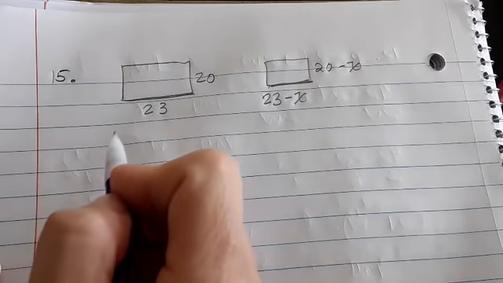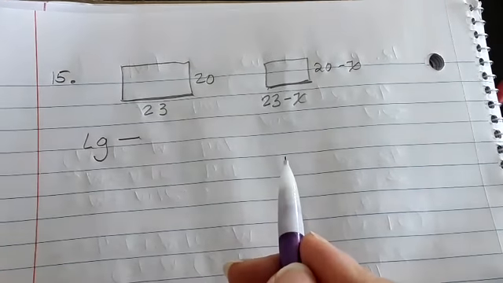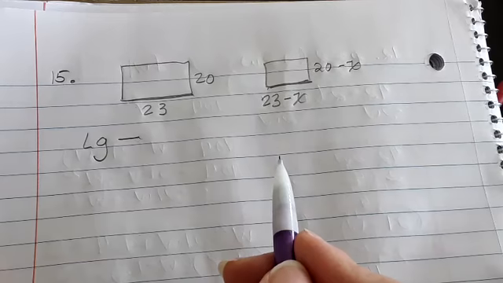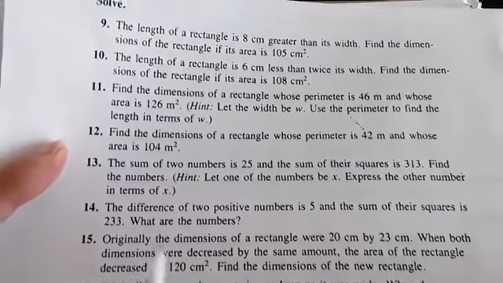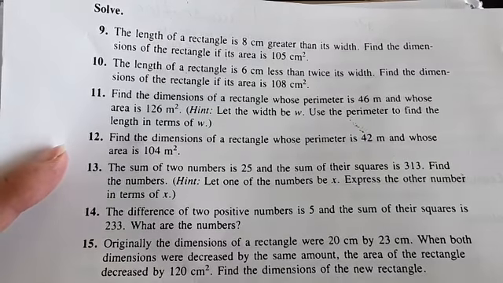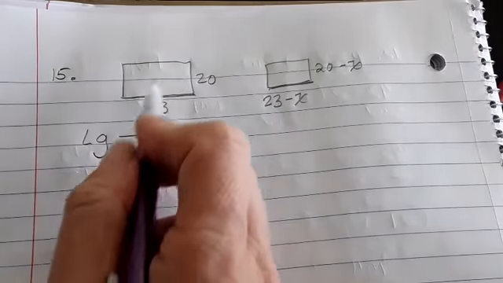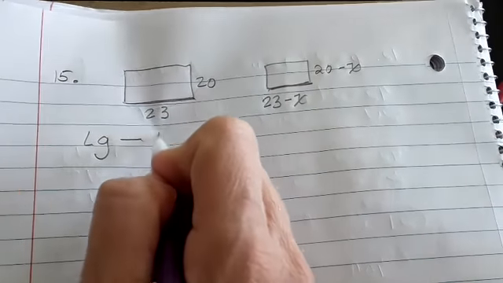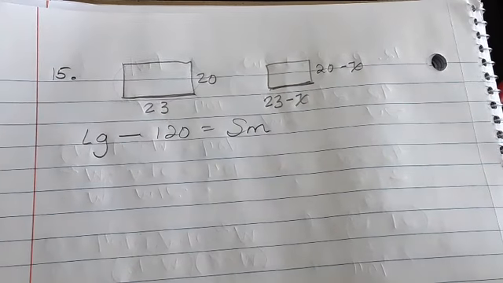When this happens, the large area gets decreased by how much? What did it say here? When this happens, that rectangle's area gets decreased by 120. Right? So the original rectangle gets decreased by 120 to become our small rectangle.